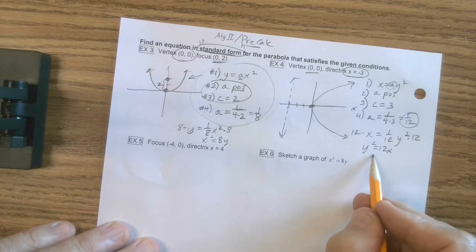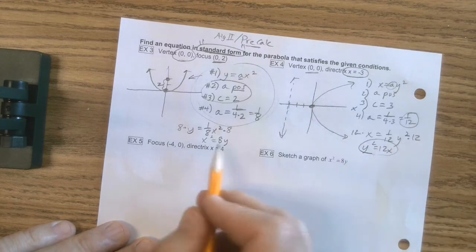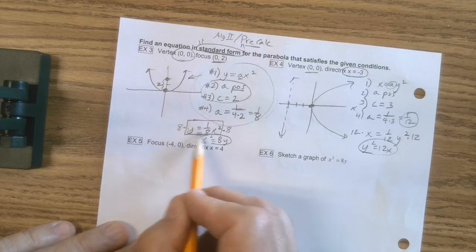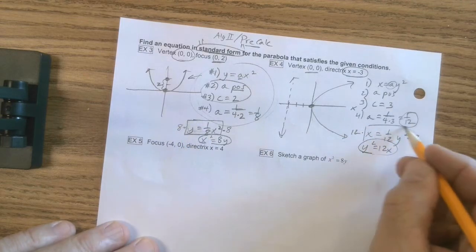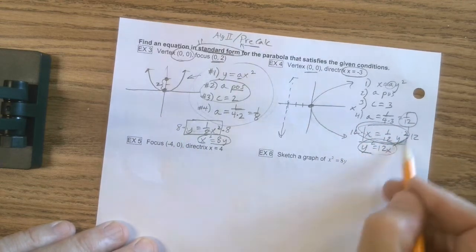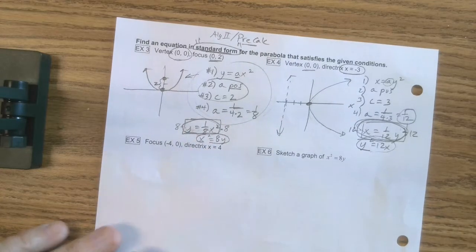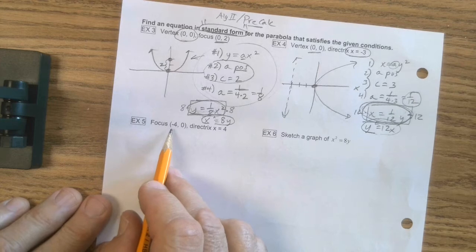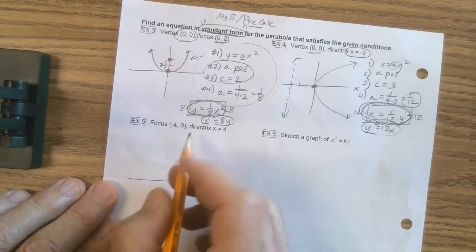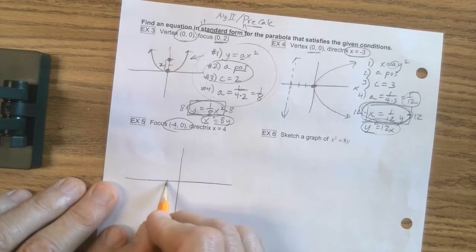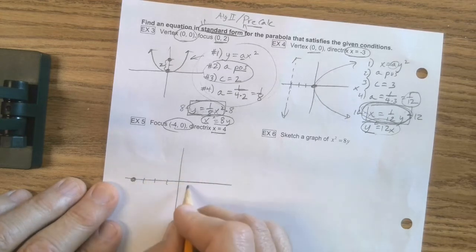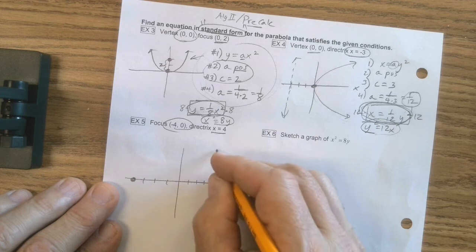I really don't see the advantage of doing it like that. But here's your pre-calc answer, here's your pre-calc answer, but here was your more common Algebra 2 answer, which I have to be honest, that's what I would stick with, okay? Now, running out of time, so I got to speed this up. Still finding the equation. So, focus is -4, 0. That's my pistil. Directrix is x equals 4.